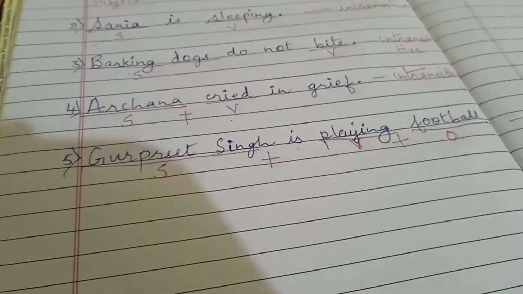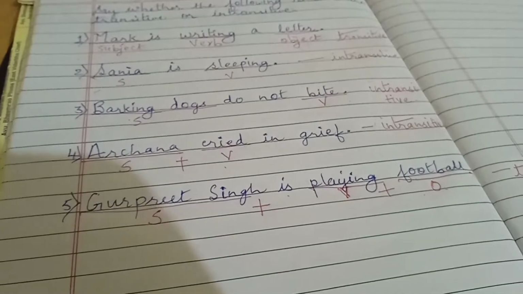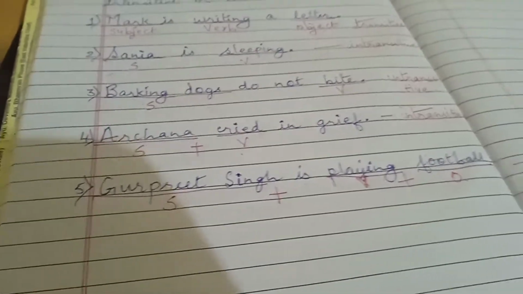There is also a ditransitive verb. A ditransitive verb has two objects. This I am telling you all for your information.